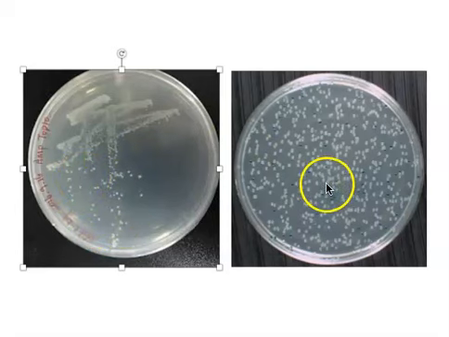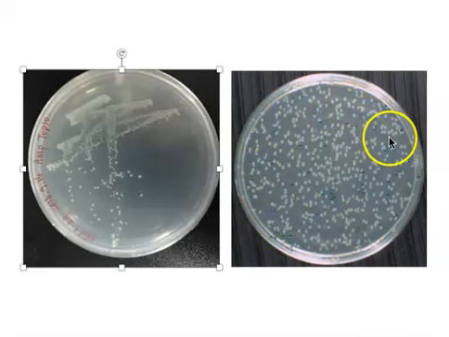The purpose of making a spread plate, in comparison, is to make a plate that we can use to actually count the colonies and then apply a little mathematics and get an estimate of how many cells were in the original sample.